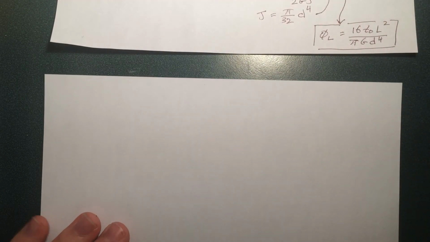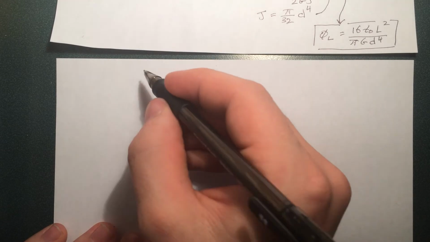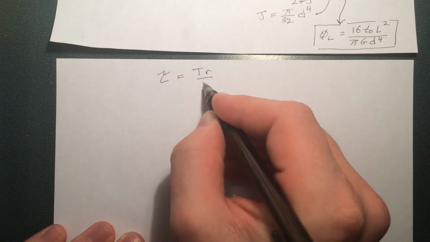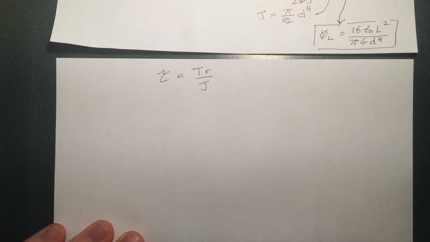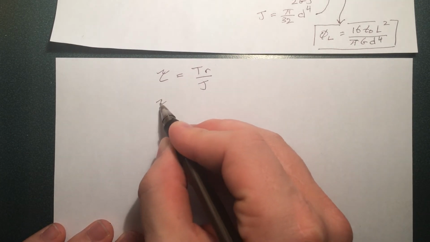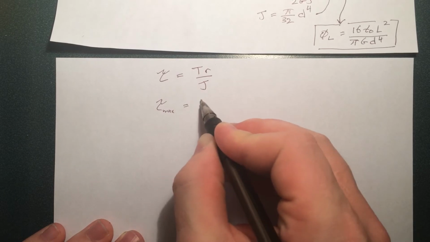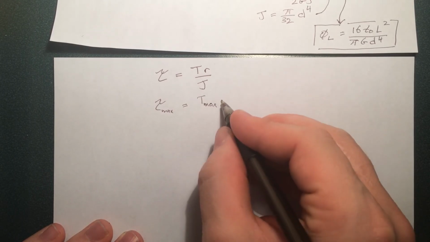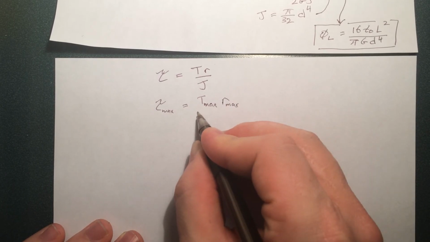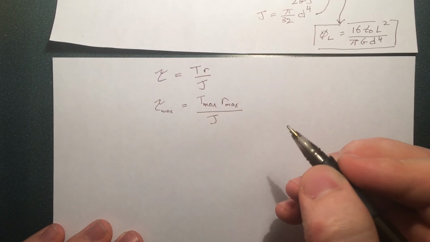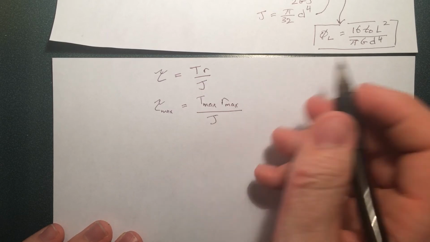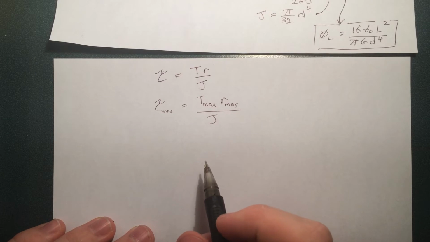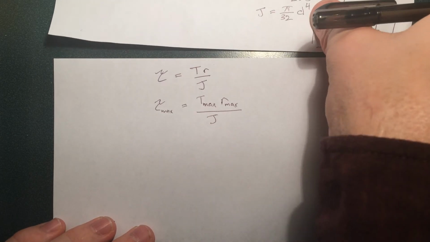So we know that shear stress is given by this equation here. Tau is torque times radius over J, the polar moment of inertia. So that means tau max is when T is maxed, right, and R is maxed. So this is going to be the very outer radius over J. Alright, and J is maxed pretty well always because we're just always taking the overall moment of inertia of the whole piece. Alright, so tau max.